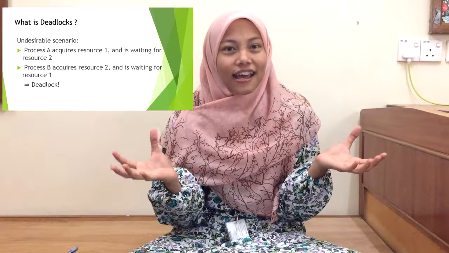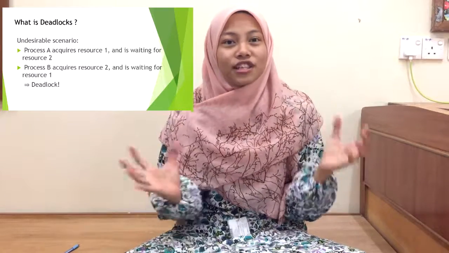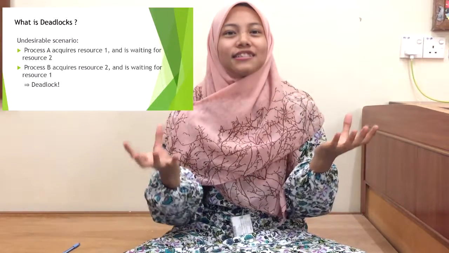What is deadlock? Deadlock occurs when process A acquires resource 1 and is waiting for resource 2. Meanwhile, process B acquires resource 2 and is waiting for resource 1. That means both processes are waiting for another resource and holding one resource. So both of them are waiting, and so a deadlock occurs.